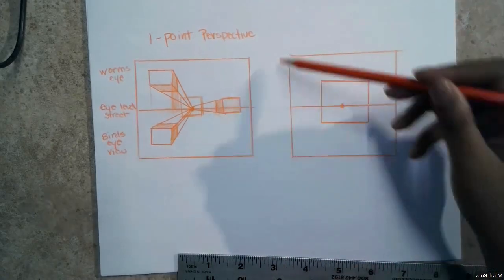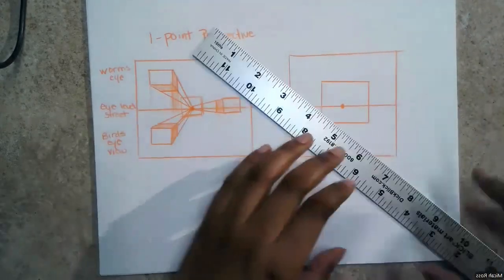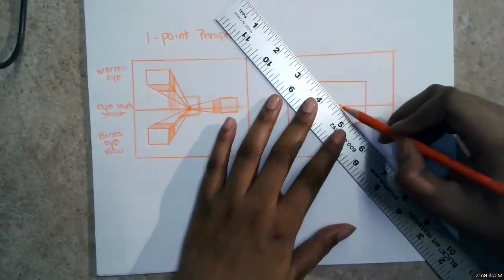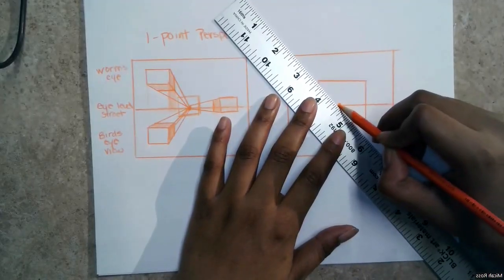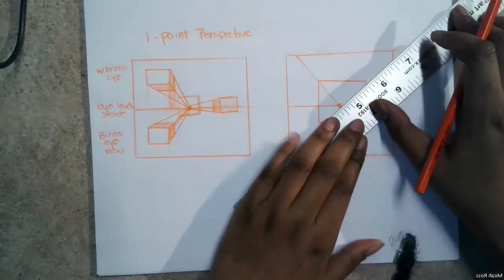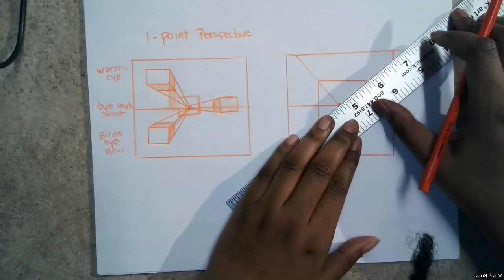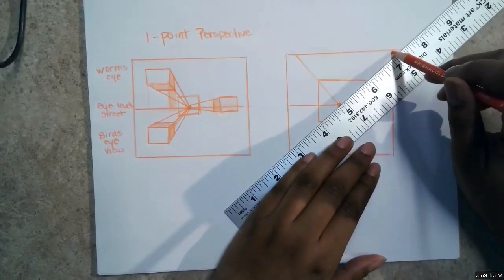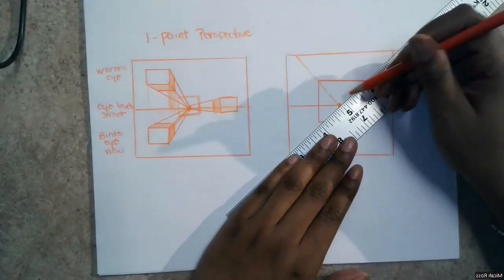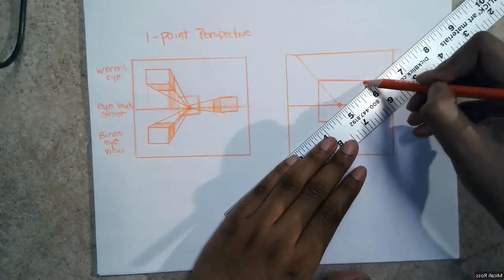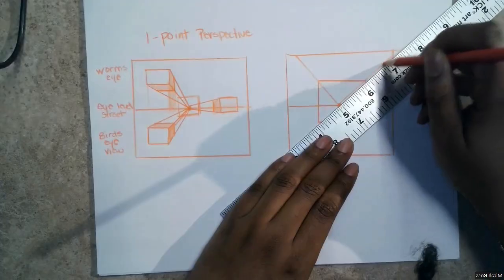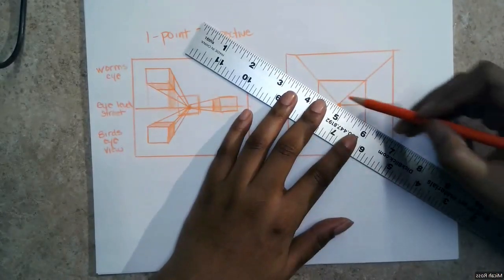Now that I have my back wall and my boundary line, I'm going to use my ruler and put it on the vanishing point in the back corner of this square. This is going to help me start creating the side walls and the ceiling of this room. Now, what you don't want to do is use your vanishing point and connect it to this outer line or the edge of your paper, because that's not putting it in perspective. What puts the room in perspective is the vanishing point in the back corner or the back wall. And I'm going to do this for all angles.